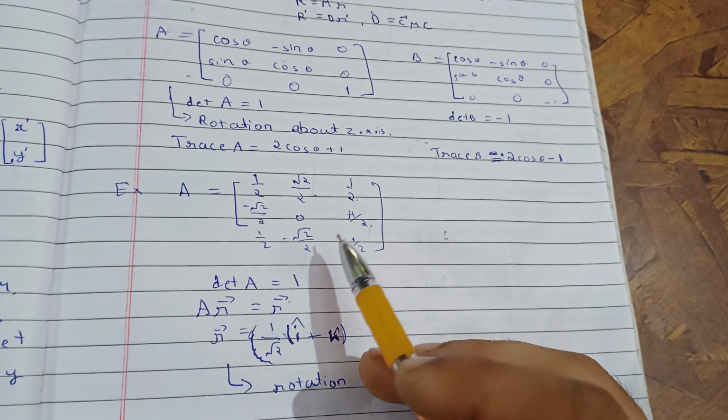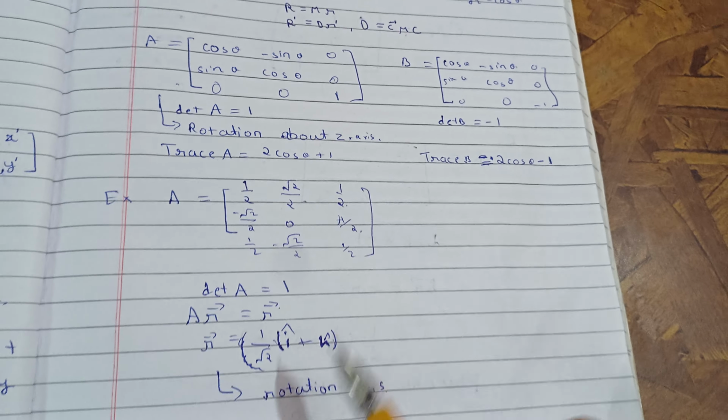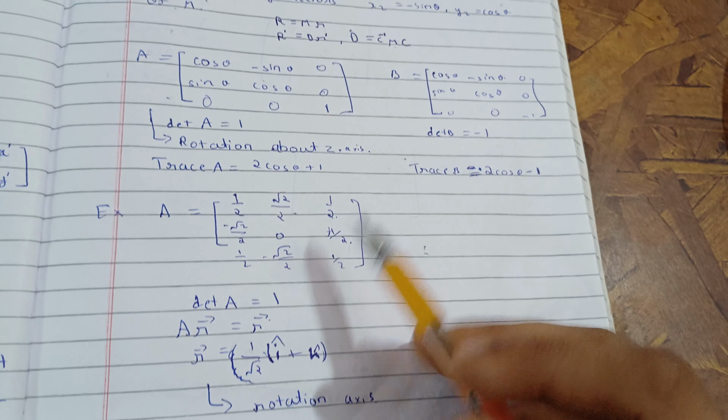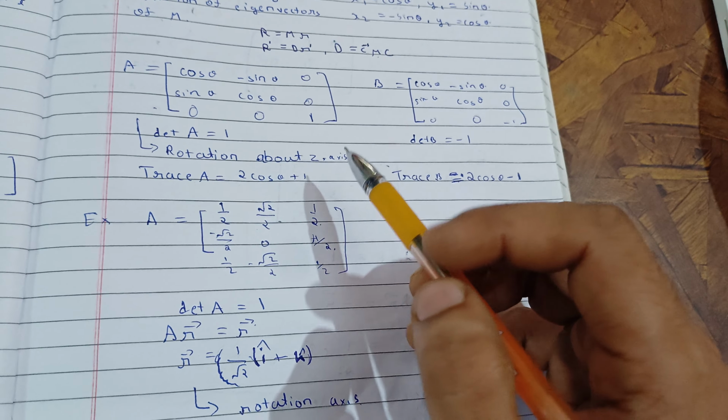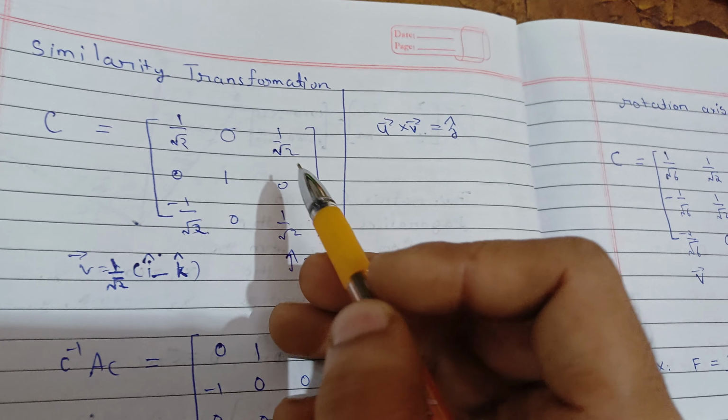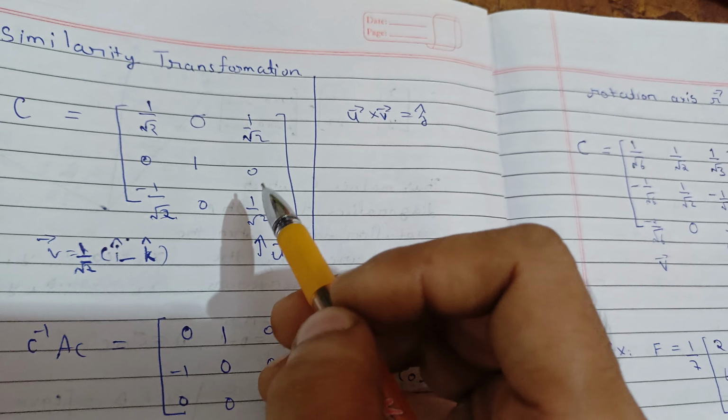Now see what we will do. This is the rotation axis in this plane, whichever plane this is. Now we will transform this plane into this plane. So we will consider the rotation axis as the z axis. Just write it at the position here. We write it here, 1 upon root 2, 0, 1 upon root 2, in the place of the z axis.